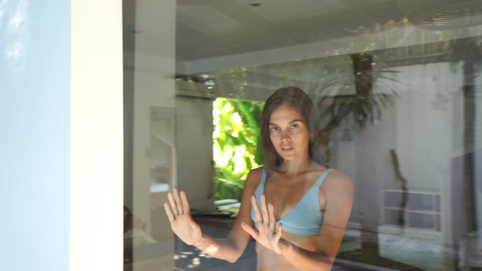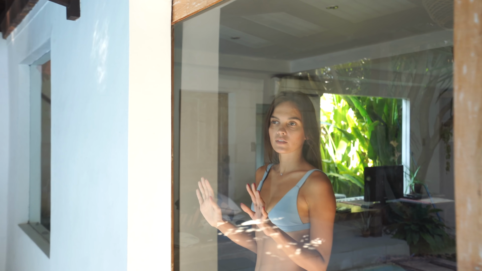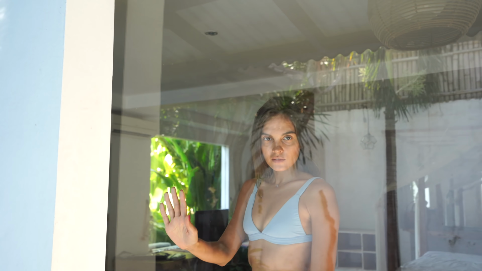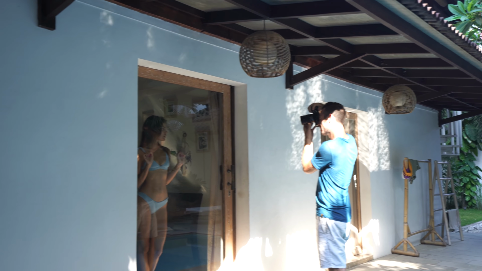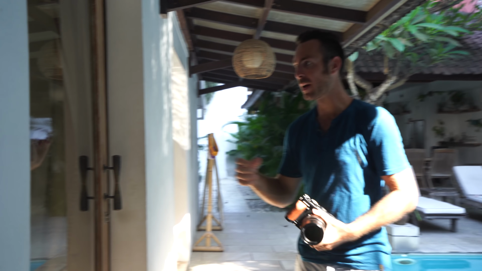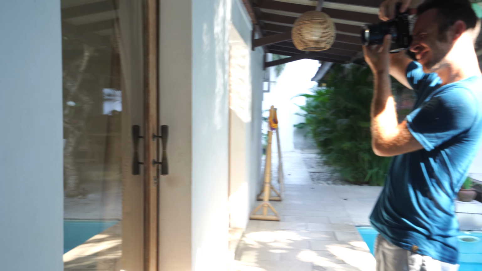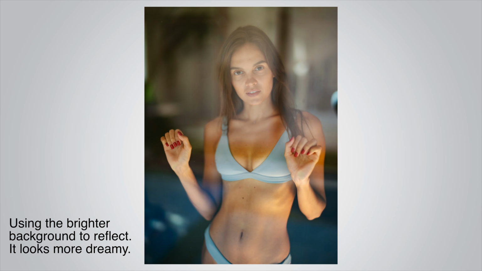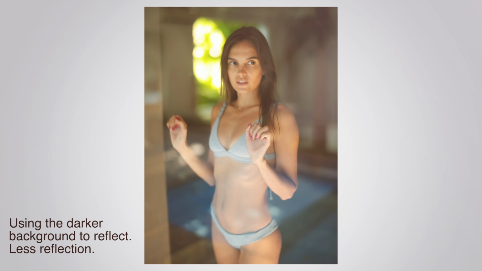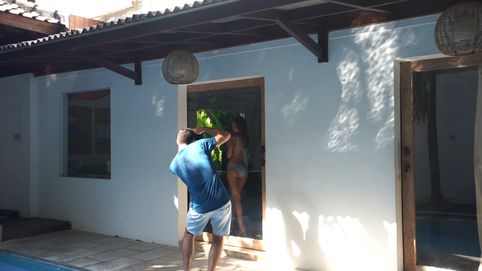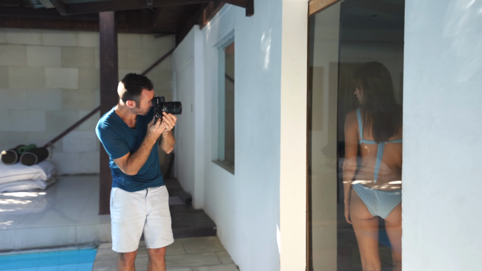Okay, so you can see here within this reflection, when the background is darker, it's much easier to see her. When the background is really bright, it's much harder to see her. So basically you're gonna have to play around with where you point your camera. Perfect. Let's do like a little bit of this. Yeah. Right there.